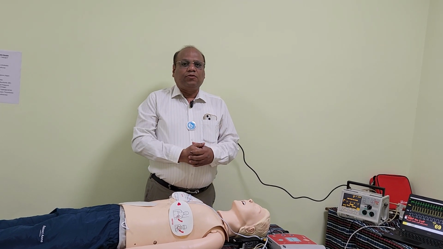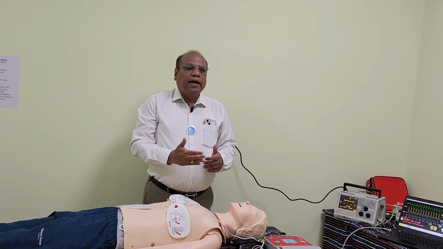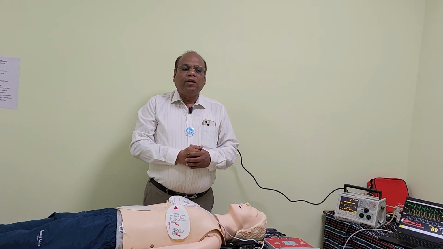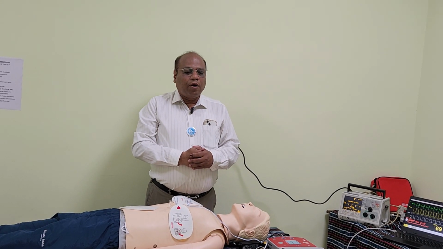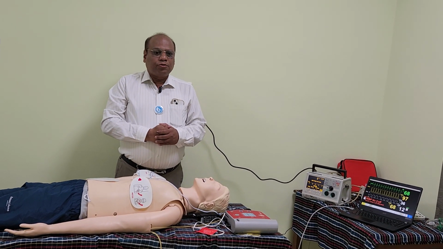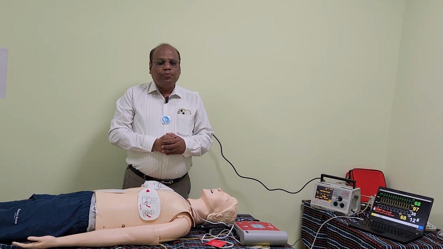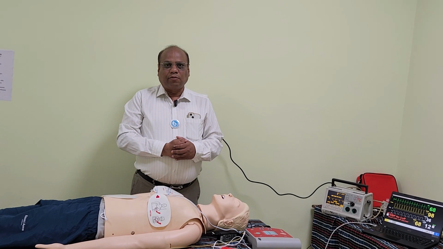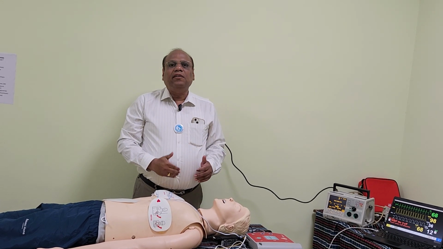And at this point the student should be asked to again memorize the mnemonics, hit the target to find out what could have been the probable cause of bradycardia and institute appropriate treatment. This finishes the session of transcutaneous pacing model setting and demonstration.